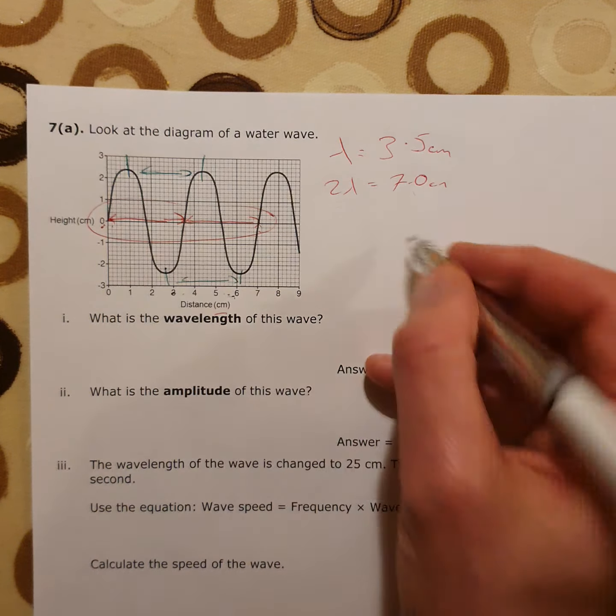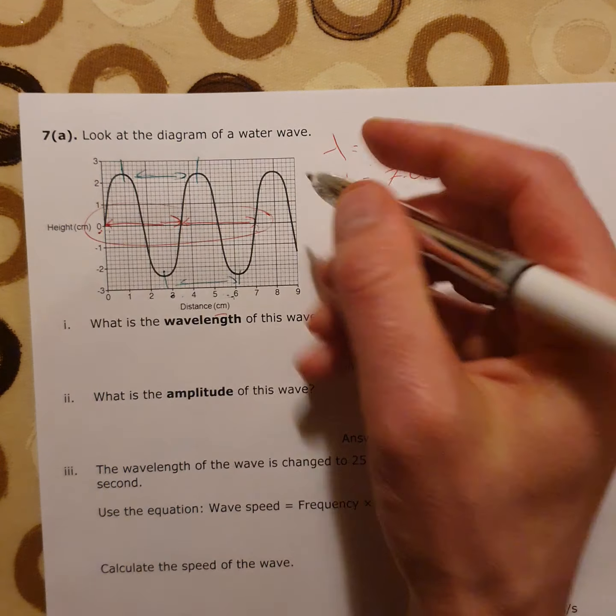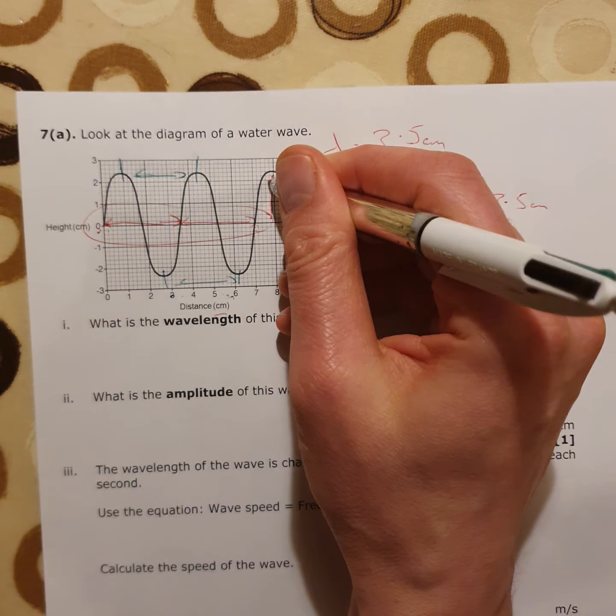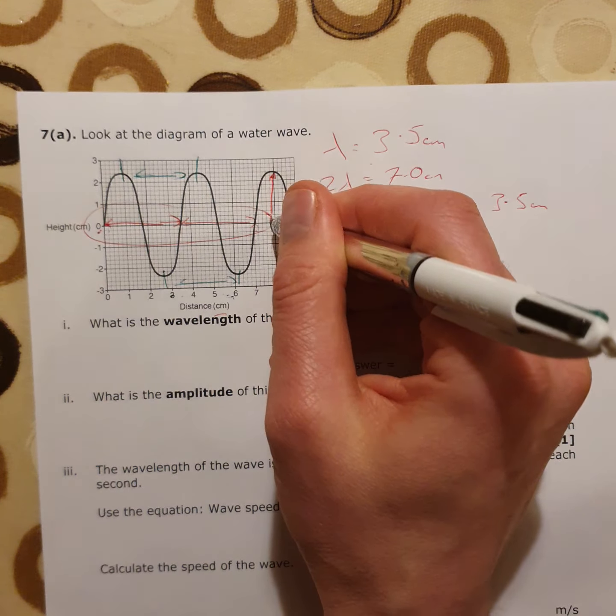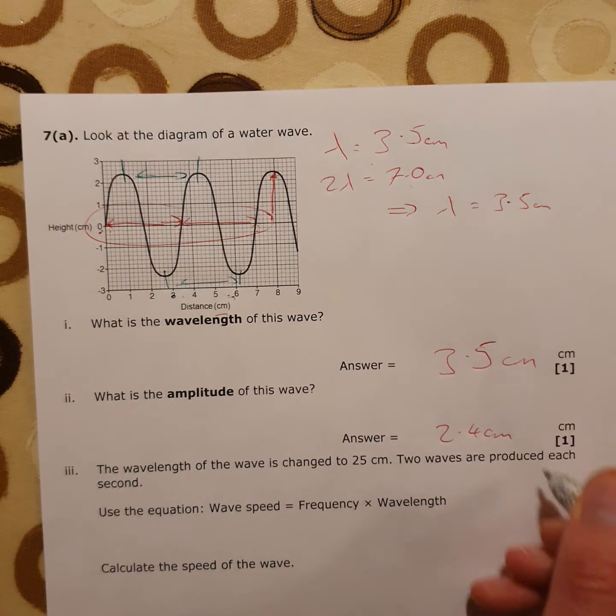So that is 3.5. And, oh, they've given us centimeters. I always like writing it in anyway. The amplitude of the wave, amplitude. So that's going to be the value from the middle to the top of the wave. So from the rest position to the top, reading across there, I think that is 2.4 centimeters.